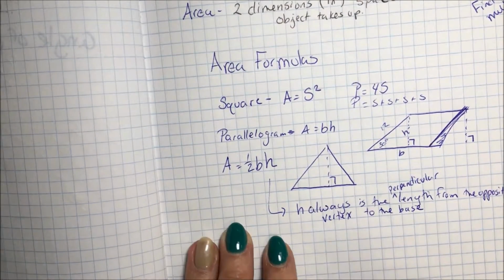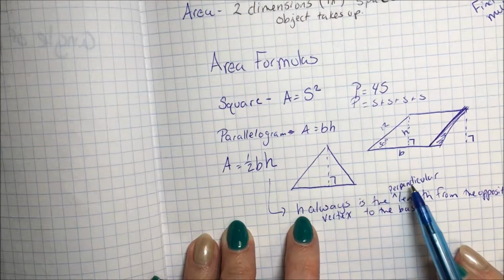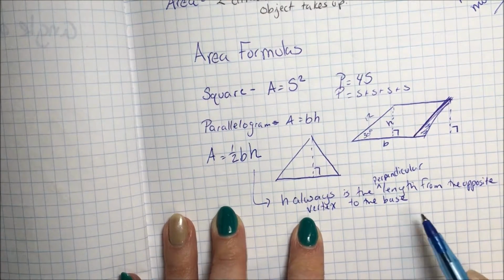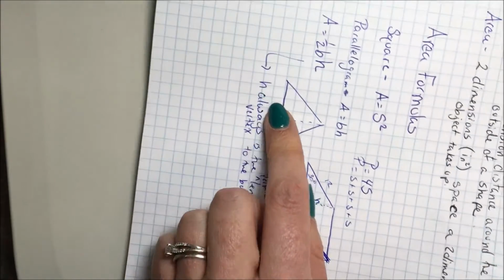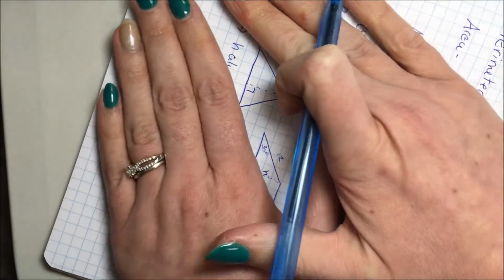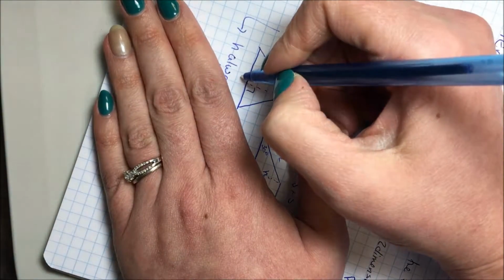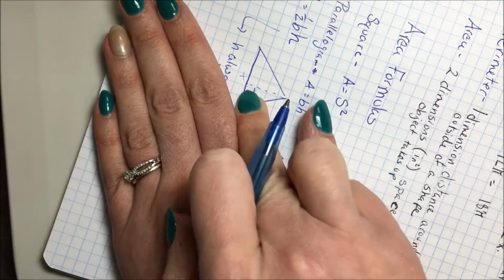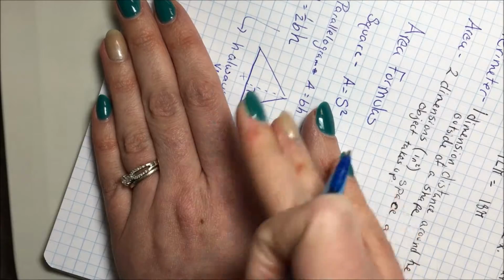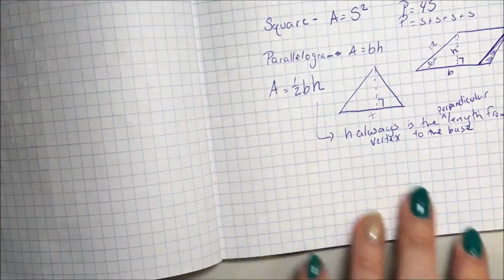So h is always the perpendicular length from the opposite vertex to the base. If I rotated this, and let's say my base, they told me, I'm kind of looking at it like this now, right? They told me this length, I could still find the height here. As long as the height is perpendicular to one of the sides, that's the height, and it has to go from the vertex to the side.